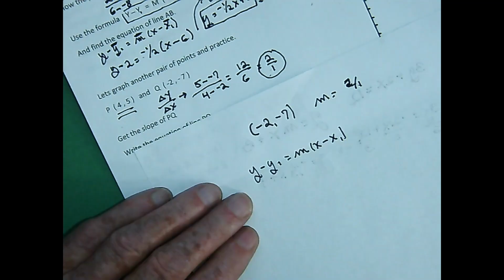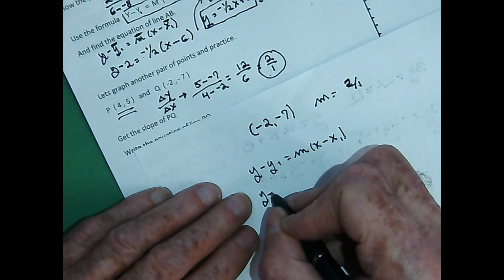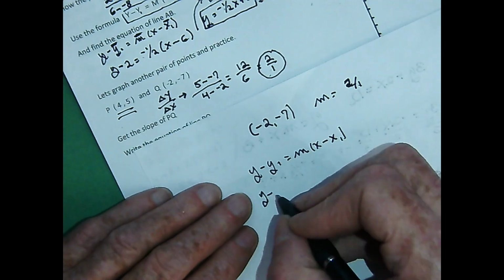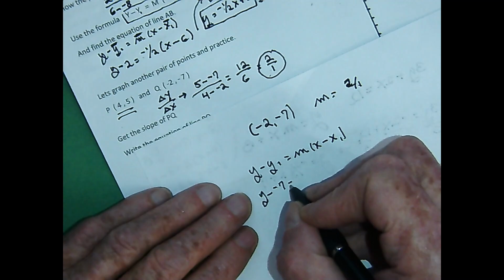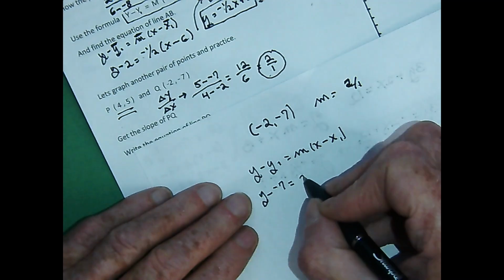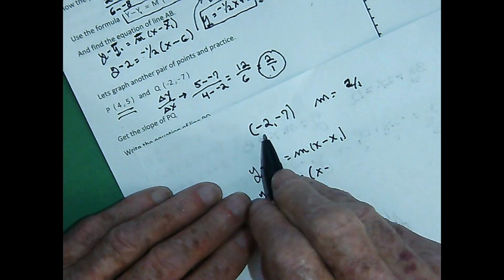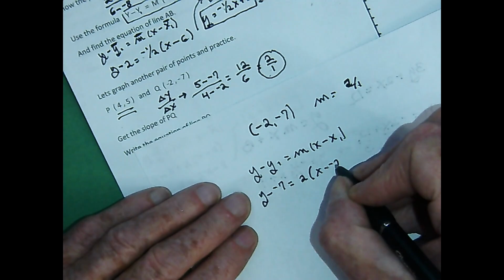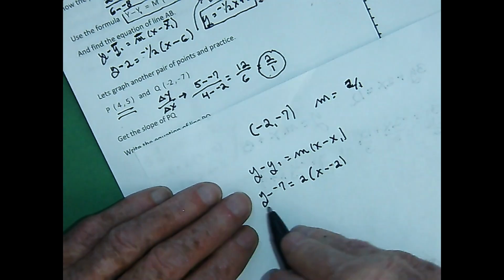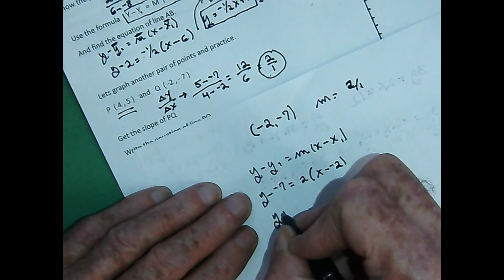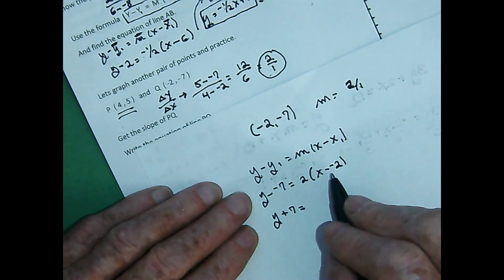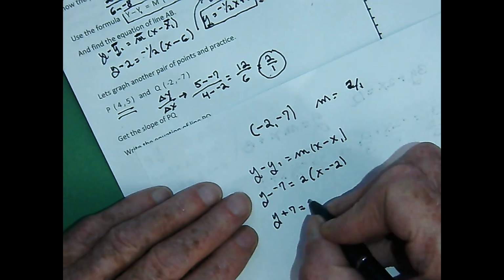Let's begin. Y minus, and the y-coordinate of this one is negative 7. And for m, I should use 2 over 1, or just 2 in this case, times x minus, and the x-coordinate is negative 2. And there's a little housecleaning to do here. When you've got two minus signs on the same number, we're going to call that y plus 7. Same idea there with two minus signs on the same number, so that's really going to be 2 times x plus 2.